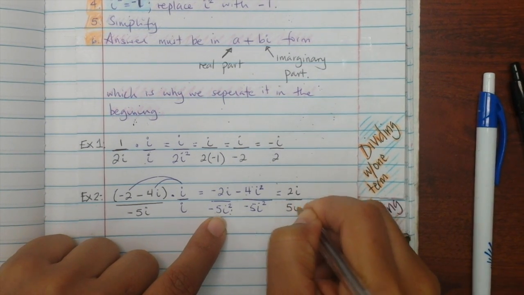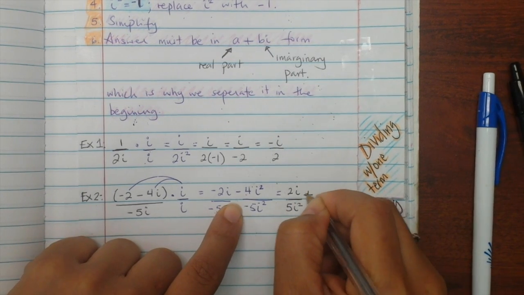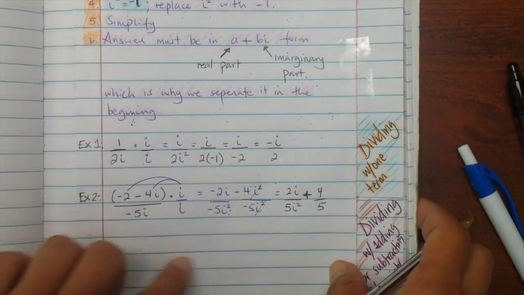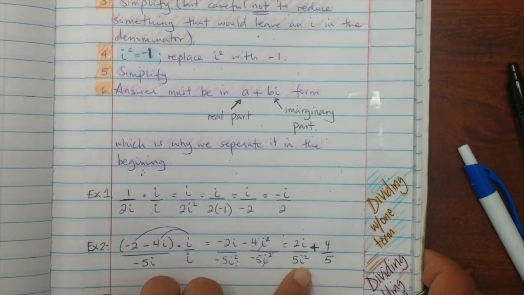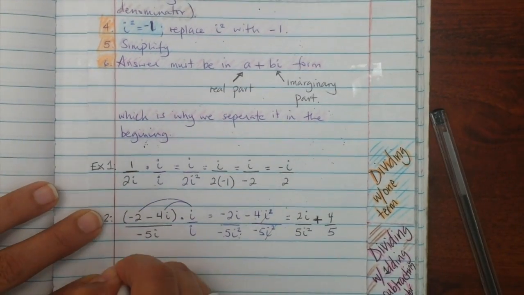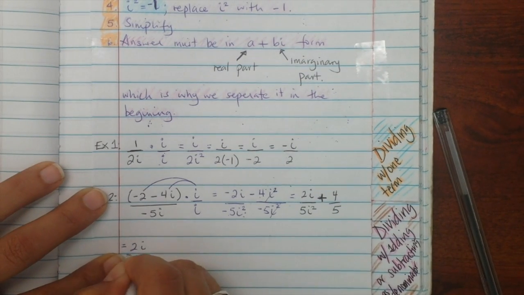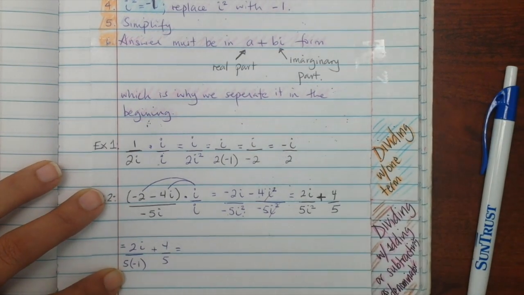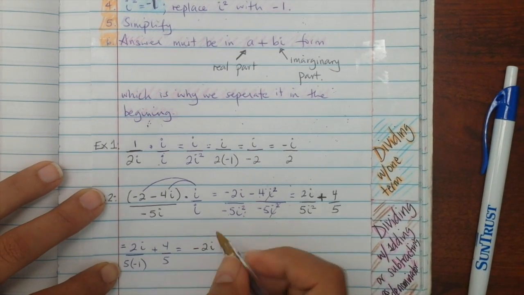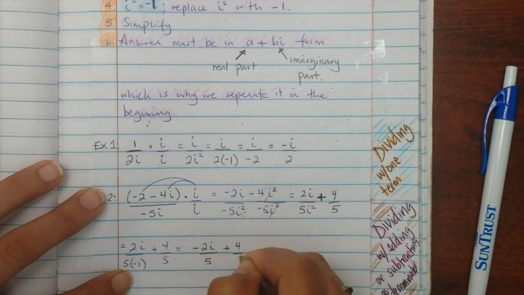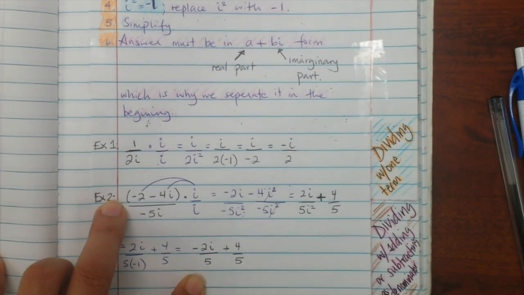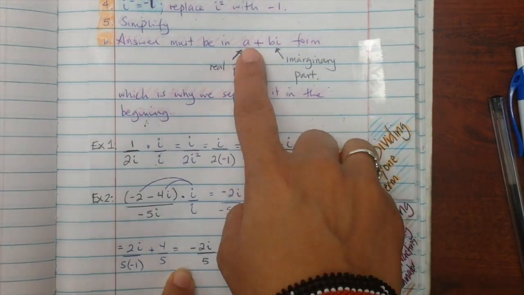Then I've got a negative and a negative again, so it's going to be a plus. And then you see the i squareds can cancel. As long as they both cancel, that's fine. So that's 4 over 5. Replace any i squareds with -1. So we rewrite it: 2i over 5 times -1 plus 4 over 5. Then simplify that, and that's going to be -2i over 5 plus 4 over 5. You just cannot have any i squared on the bottom, and you need to separate the i's from the numbers. That's why I said in the beginning, when you get in the house, write them as two separate fractions. Alright, let's practice.